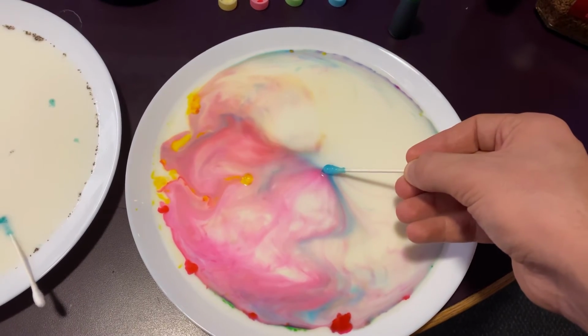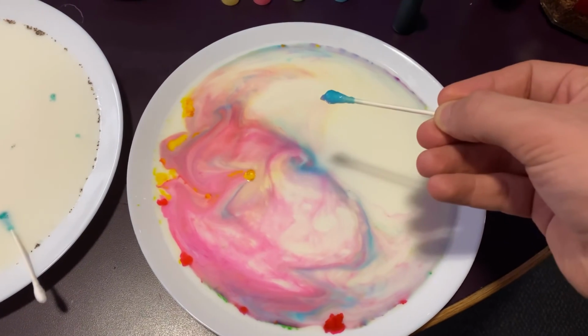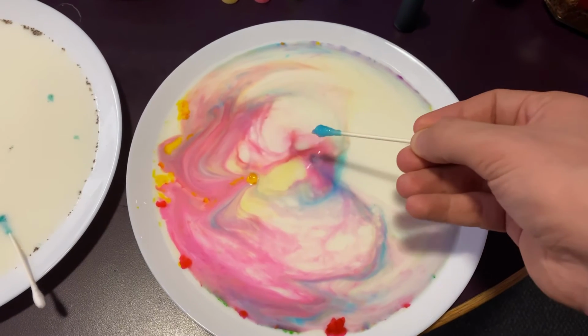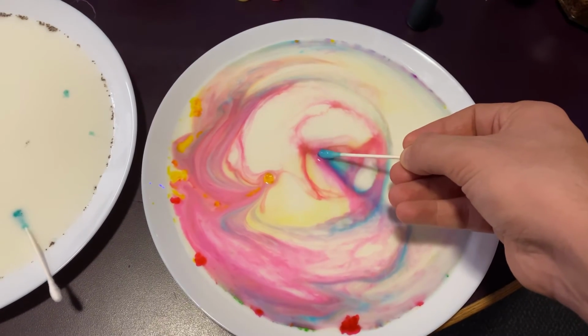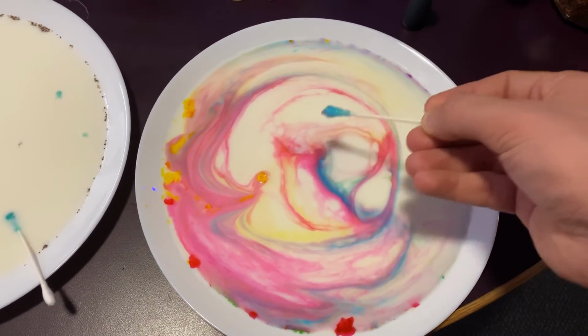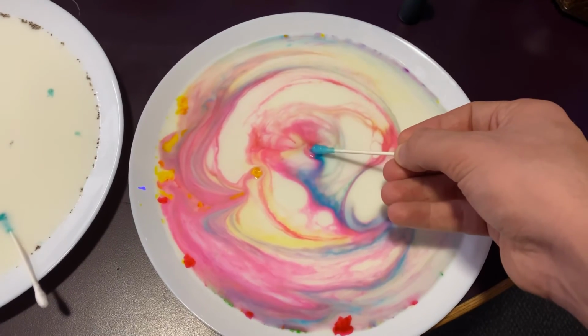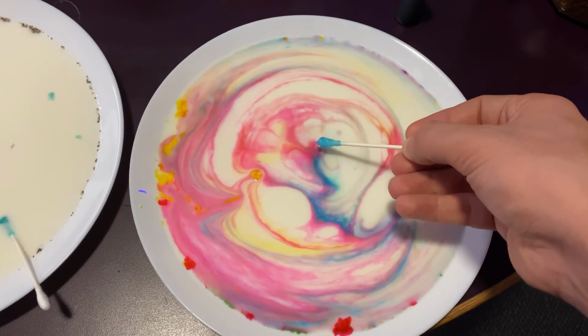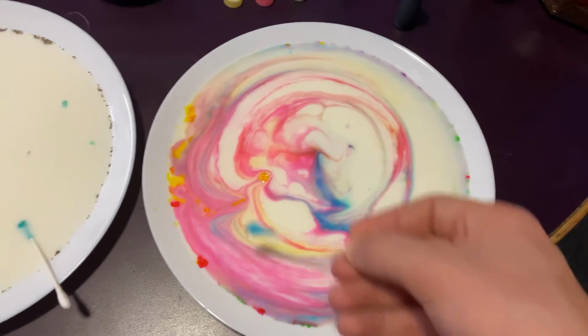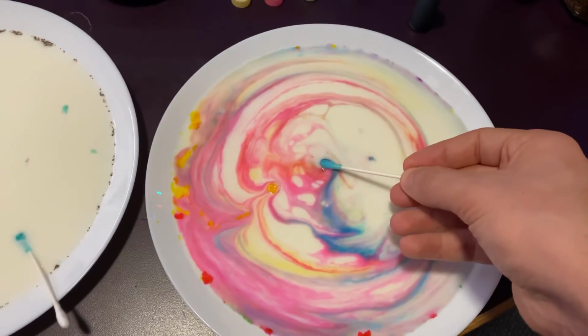You can see how it's moving from the center outward, affected by the dishwater soap as a beautiful visualization of how all the surface area is affected.